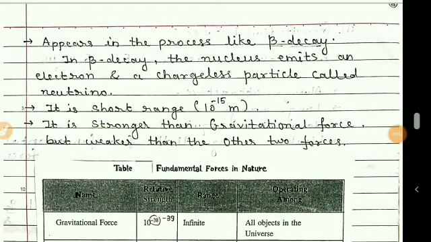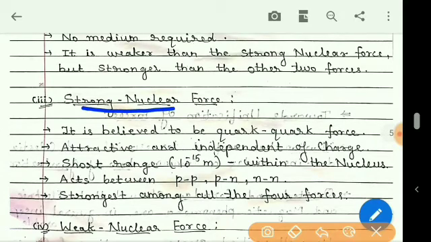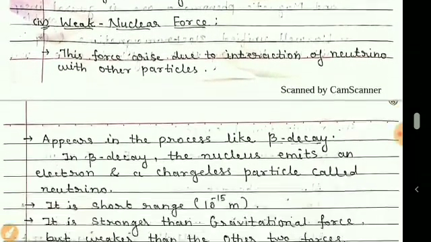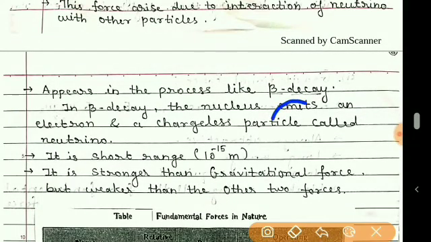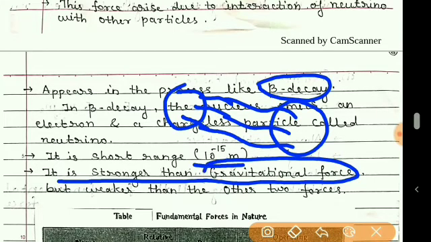Students, here one thing we need to remember: the strong nuclear force exists within the nucleus, but this weak nuclear force exists when the particles are coming out of the nucleus during beta decay, and when they come out they interact among each other at this very short distance. In that case, this weak nuclear force arises. Finally, the next point says that it is stronger than the gravitational force, but it is weaker than the other two forces.